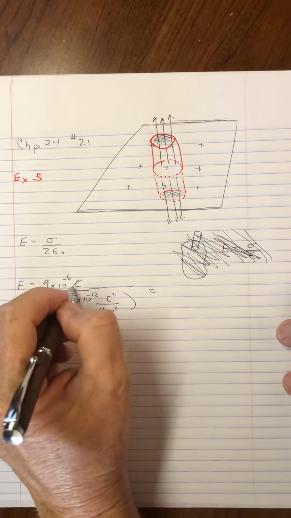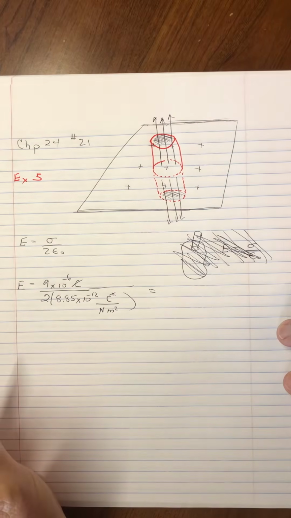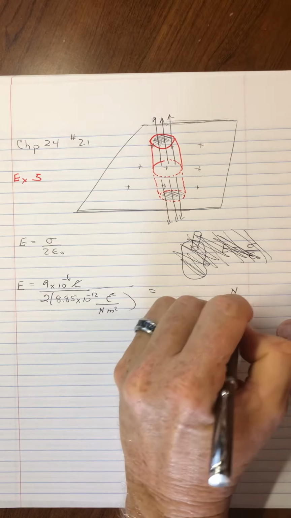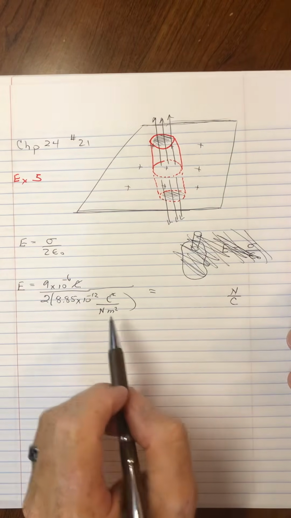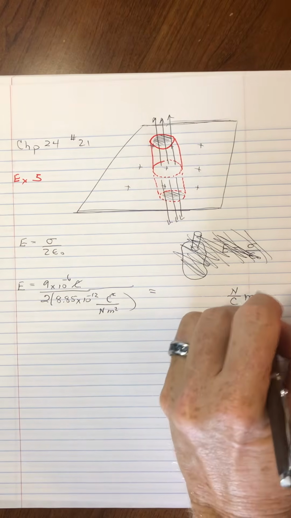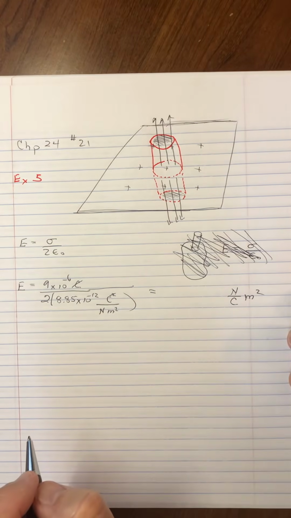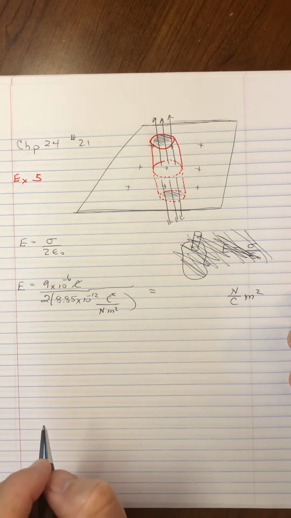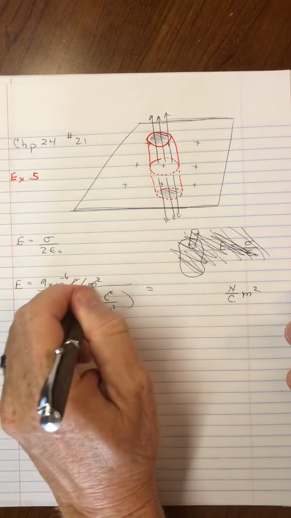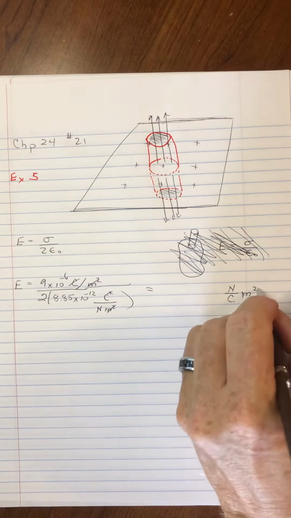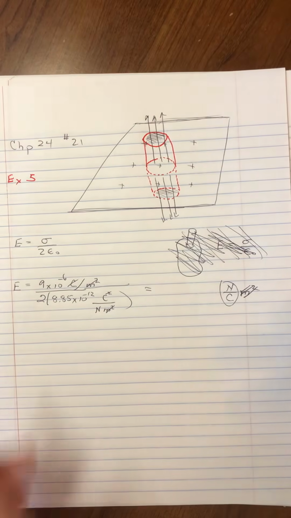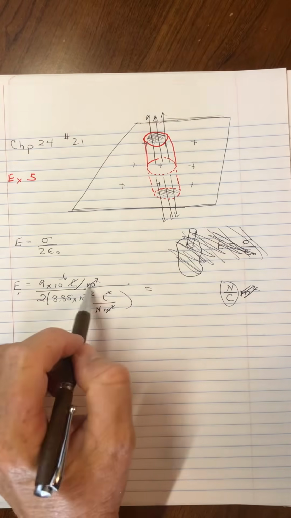And so looking at our units here, we would get, after that cancels off, a Newton per coulomb from here, and then a times a meter squared. Wait, my bad. This is a charge density. This is per square meter. So square meter should cancel off, yeah. And then that should cancel off because this is the appropriate units, newtons per coulomb for the electric field. Good. Sorry, I almost missed that.